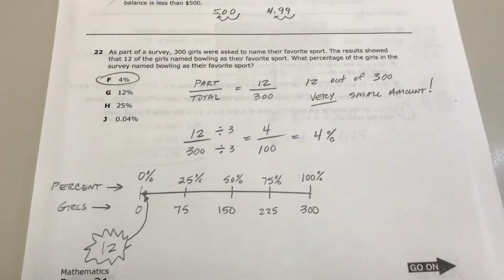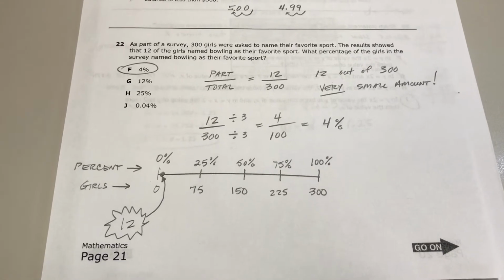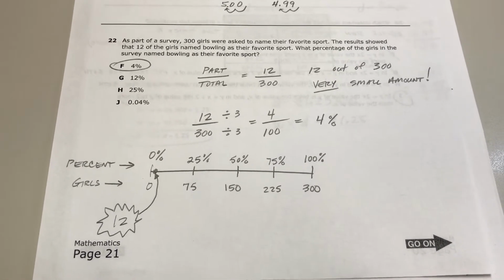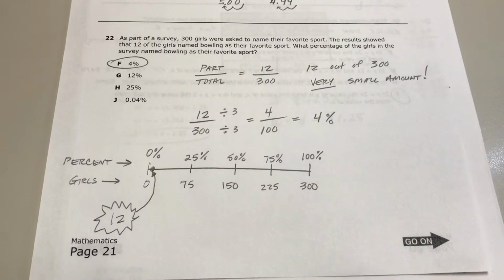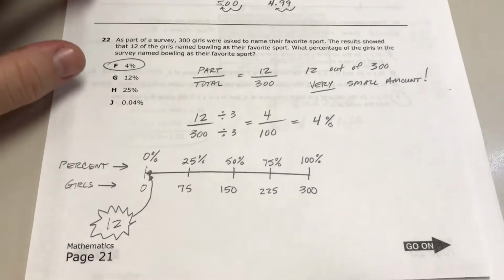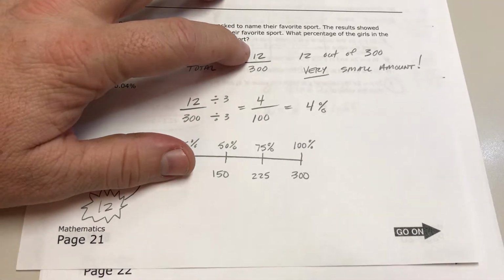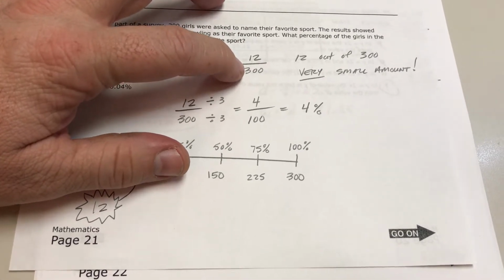Number 22, as a part of a survey, 300 girls were asked to name their favorite sport. The results showed that 12 of the girls named bowling as their favorite sport. What percentage of the girls in the survey named bowling as their favorite sport? So 12 out of 300. 12 girls out of 300 chose bowling.